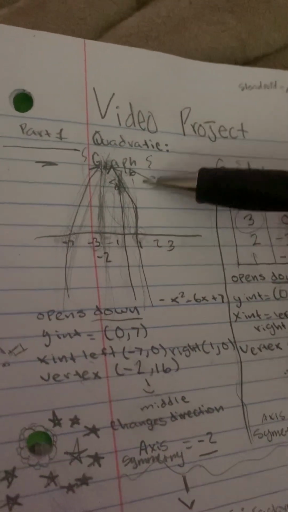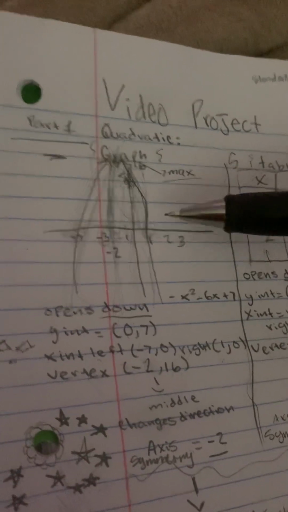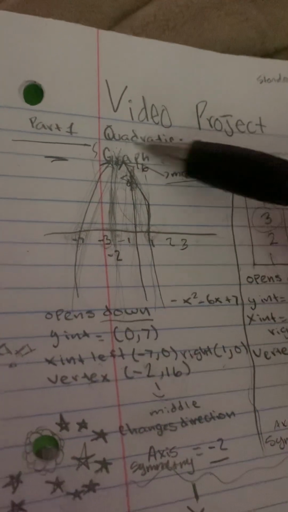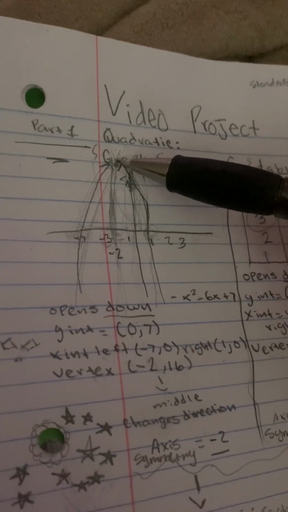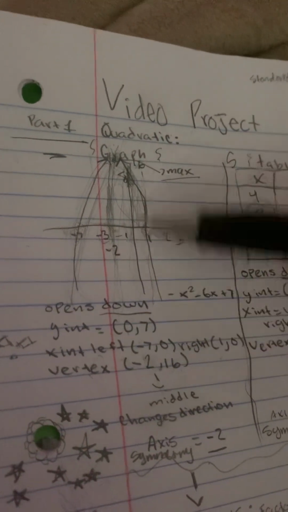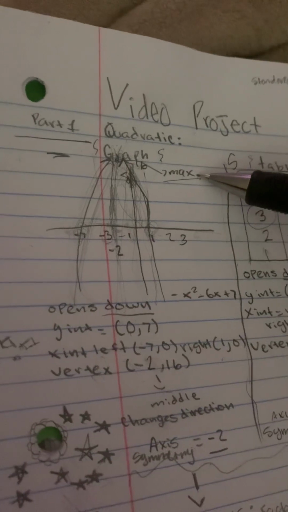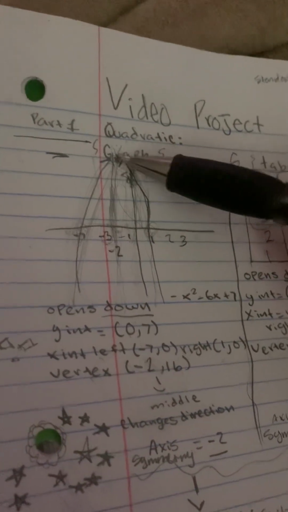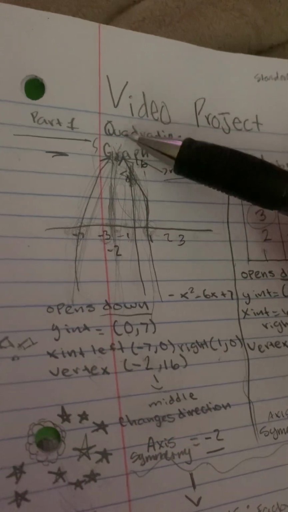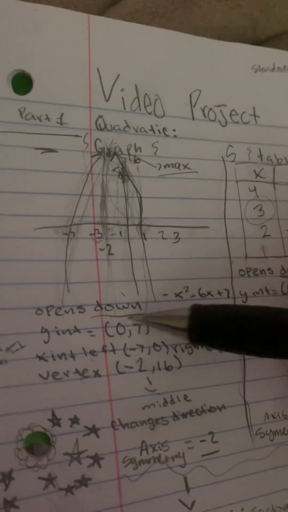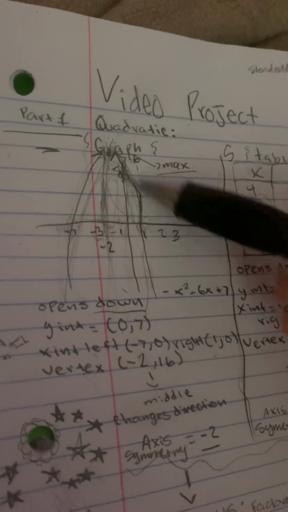This is my video project, and this is going to be part one. First of all, this graph has a maximum because it opens down, which it concludes to that, and the maximum is all the way at the top. So that means it opens down and has a maximum, which is at the top.